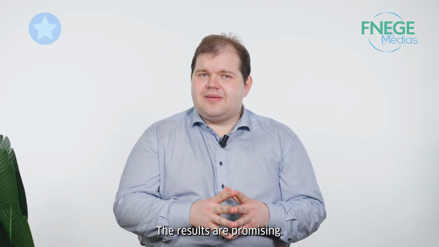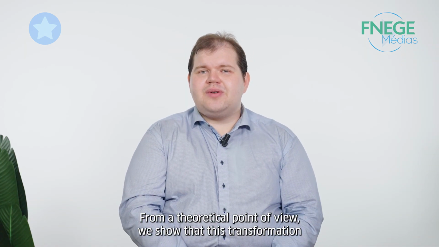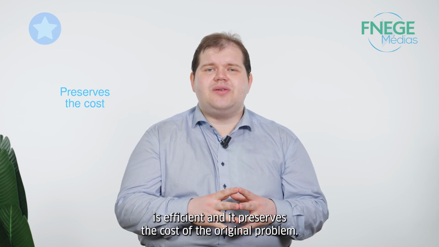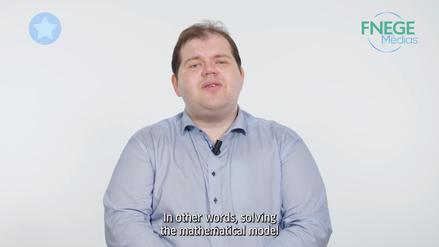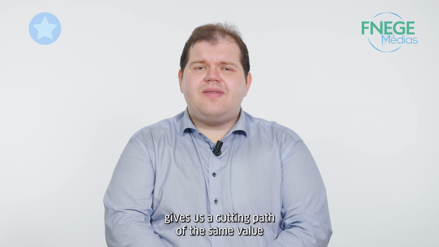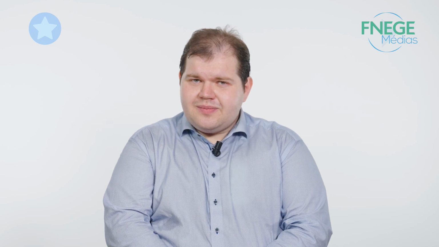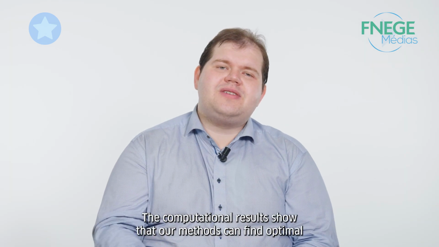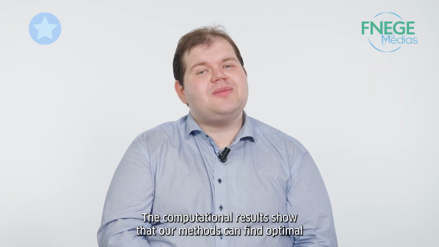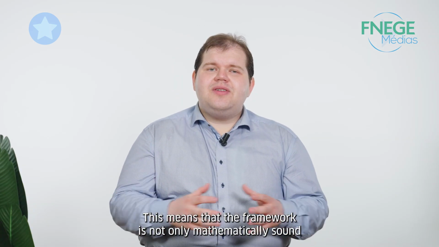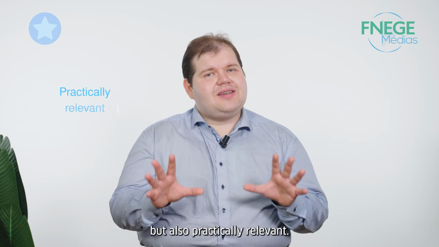The results are promising. From a theoretical point of view, we show that this transformation is efficient and it preserves the cost of the original problem. In other words, solving the mathematical model gives us a cutting path of the same value for the industrial problem. We then tested the framework on real industrial instances. The computational results show that our methods can find optimal or very high quality solutions in a short period of time for many cases. That means that the framework is not only mathematically sound, but also practically relevant.